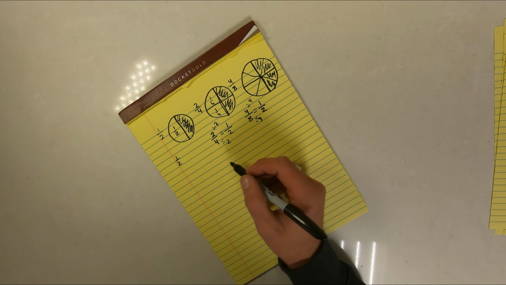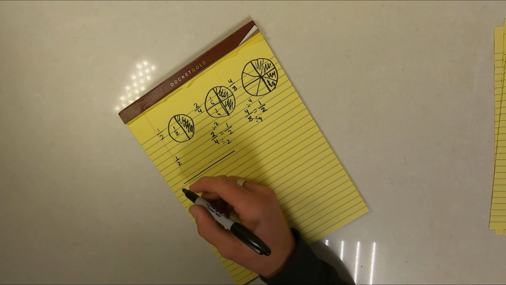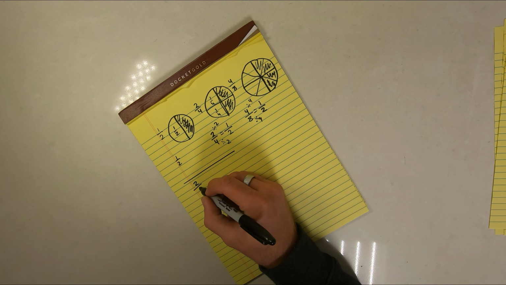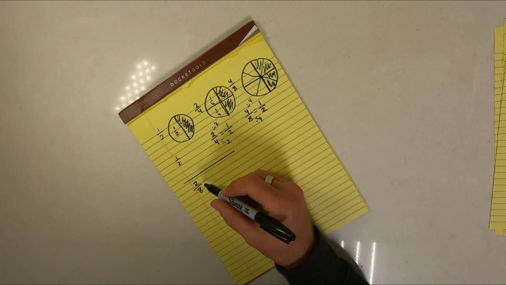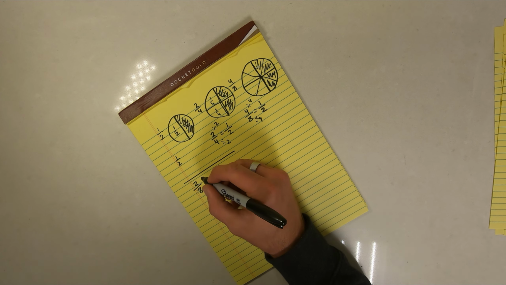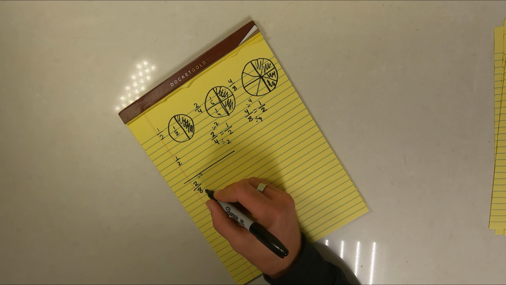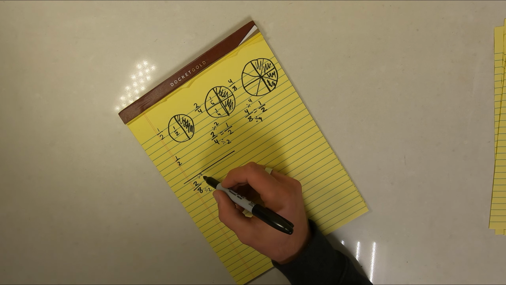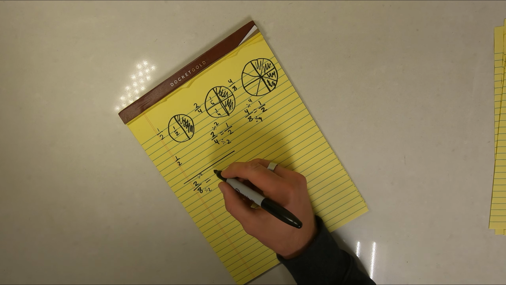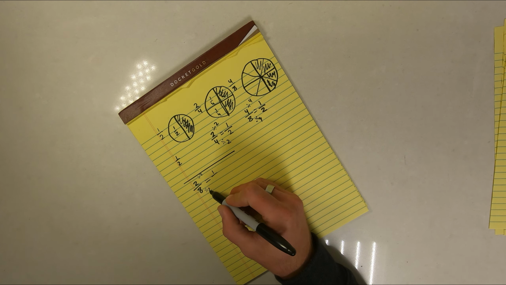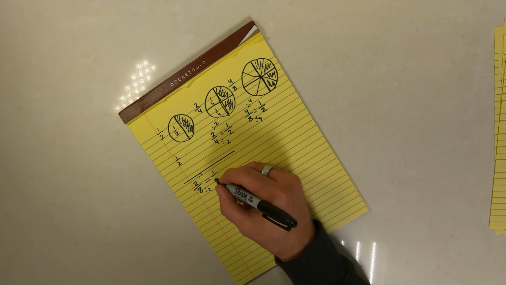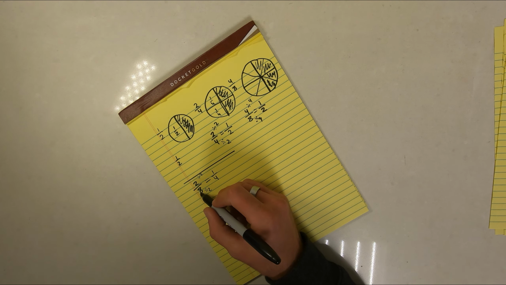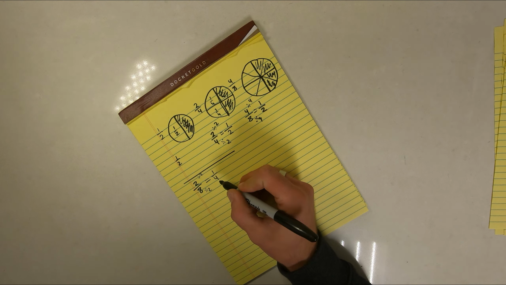So let's do some problems. Let's say we have 2/8. Can we reduce this fraction? Yes, we can. We can divide the top by 2, and we can also divide the bottom by 2. When we do that, we have 2 goes into 2 one time, and 2 goes into 8 4 times. So this fraction, 2/8, reduces to 1/4.